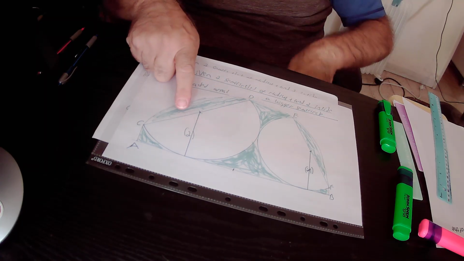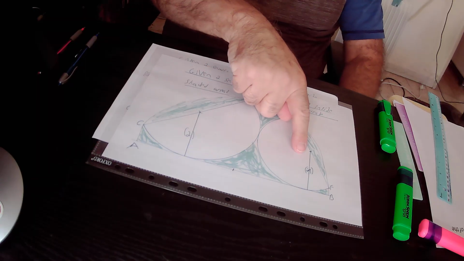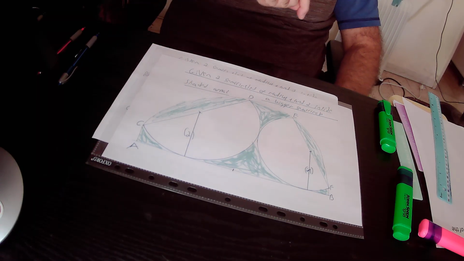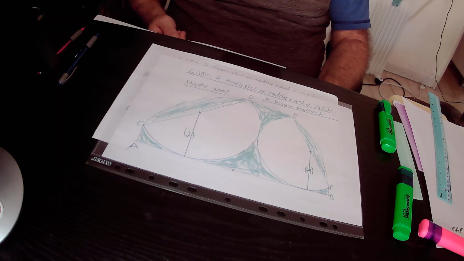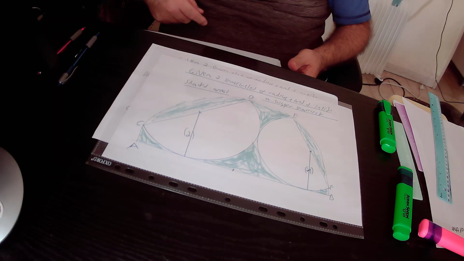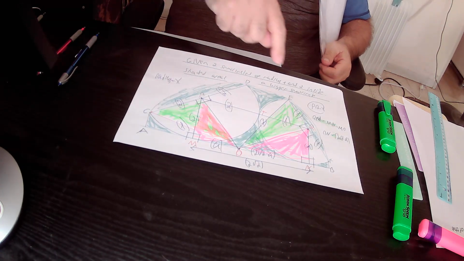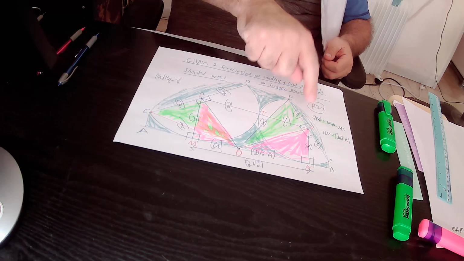The radius of this semicircle is 2. The radius of this semicircle is 1. Again, our task is to find the size of this shaded area. First of all, we define the center of this semicircle. This point is point P. We define the center of this semicircle. This point is point Q.